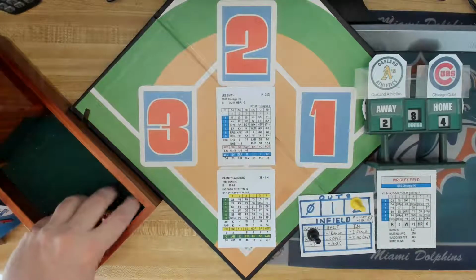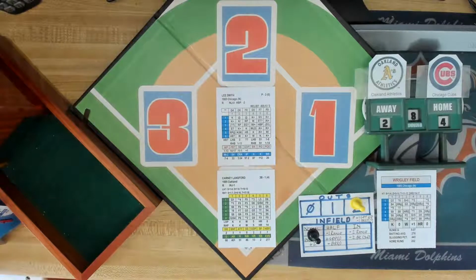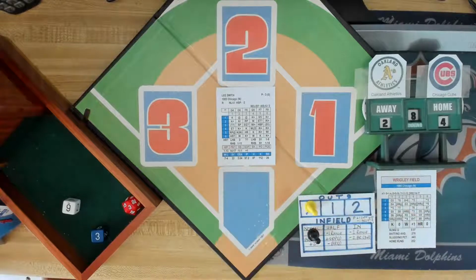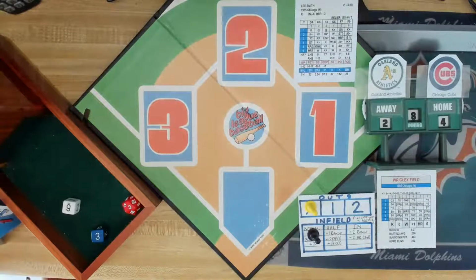Carney Lansford will now come up for Oakland. Smith, 3-6. Again, strikeout plus. The 3 will get Lansford down, as Lee Smith strikes out 2 of the 3 batters. Smith does what he's asked, and it's a 1-2-3 inning for Oakland. Still 4-2 Cubs, as we now go to the bottom of the 8th.